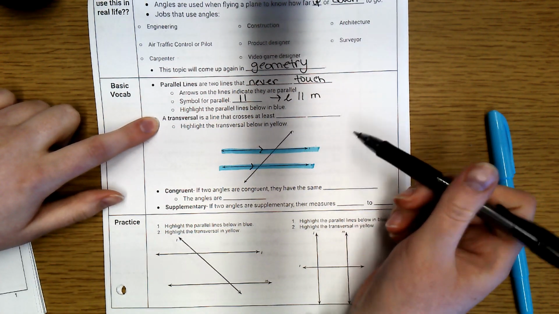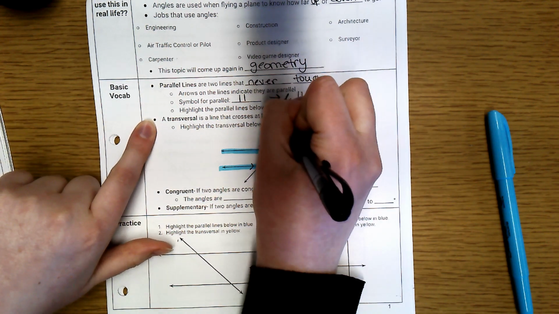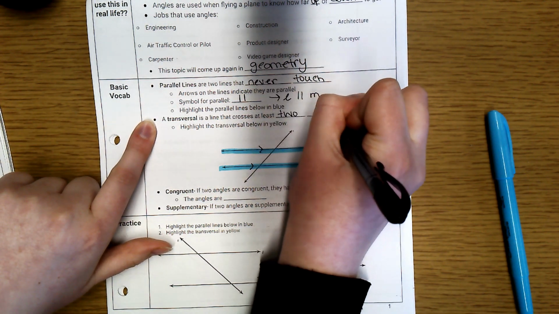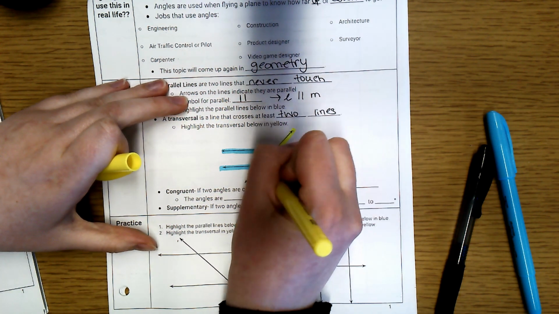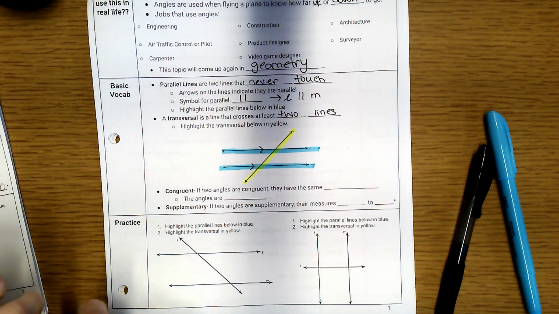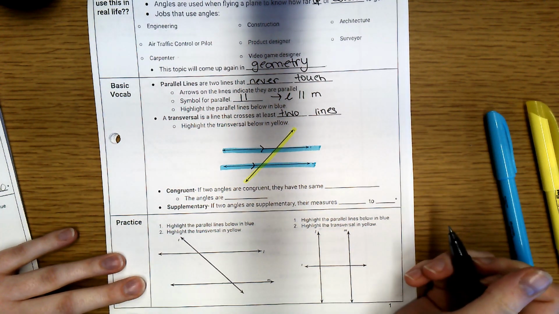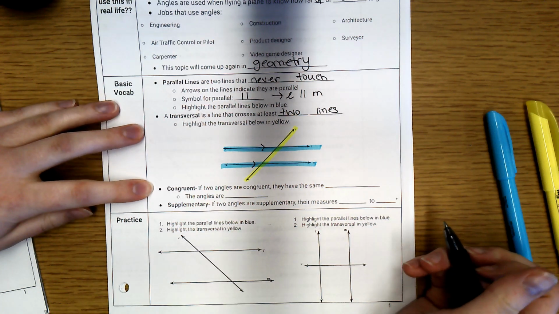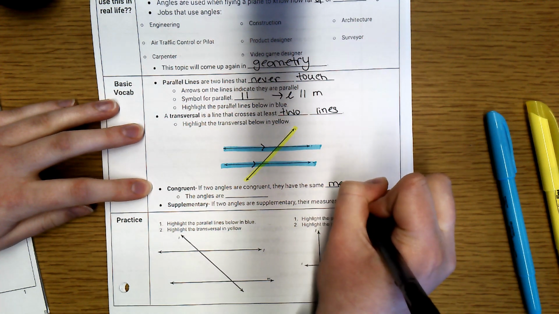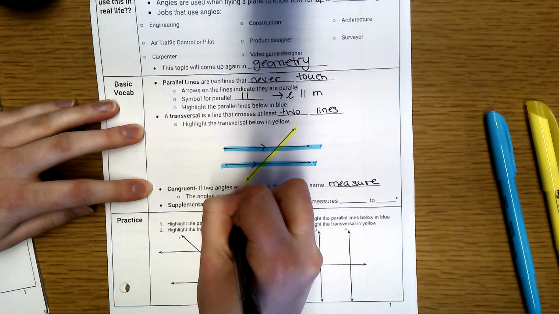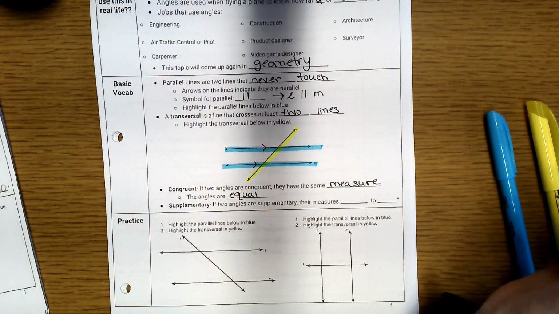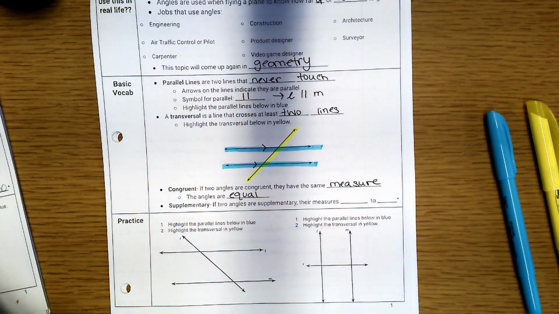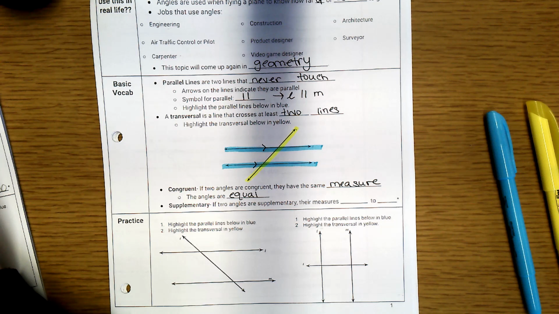A transversal. This is a line that crosses at least 2 lines. So in this setup here, my transversal is this line right here. I just highlighted it in yellow. Okay, congruent. If two angles are congruent, they have the same measure. They are equal, basically. It means if I put my protractor up against the angles and measured them, they would have the same exact measurement. Maybe they're both 50 degrees.